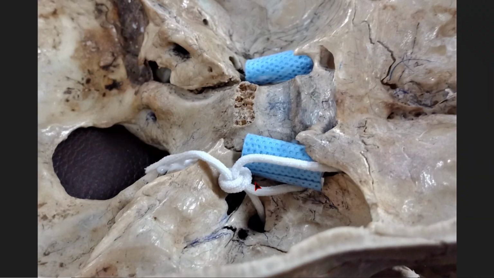Now what I did, I made a model with thread. This is the trigeminal ganglion. This is the trigeminal nerve which is coming here and forming the ganglion at Meckel's cave. These are the three branches. This is foramen lacerum, foramen ovale, foramen spinosum.